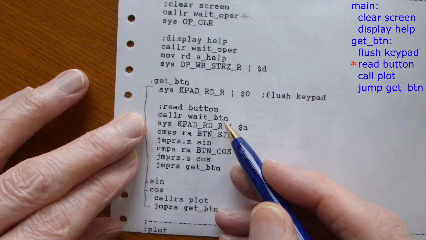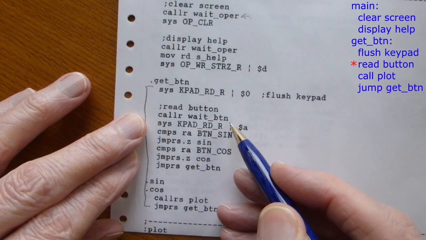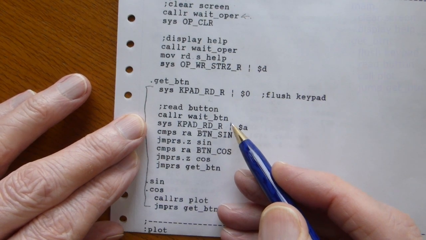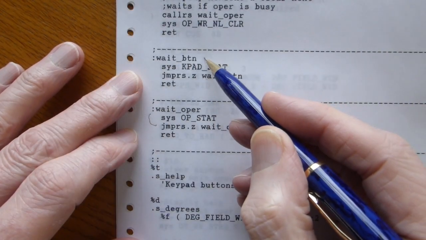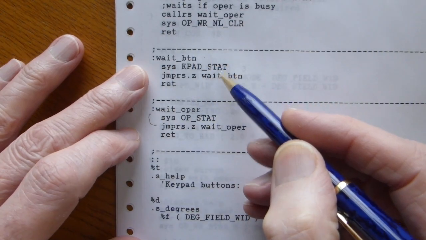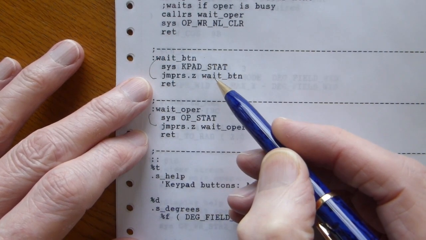Right, this is where the outer loop waits for a button press, so we do need to check the status here. The wait button routine is just like wait oper, but this time it loops until a button is pressed.